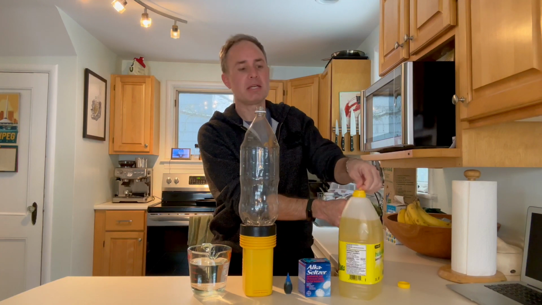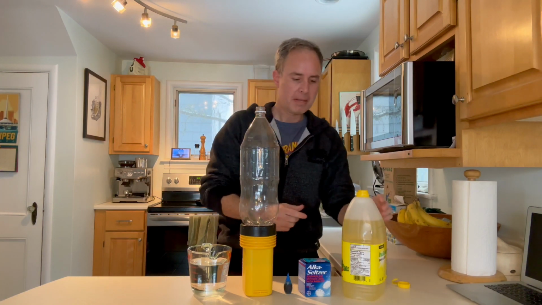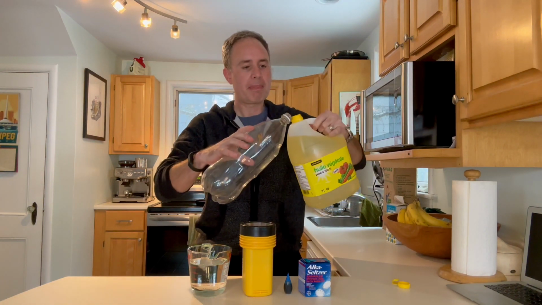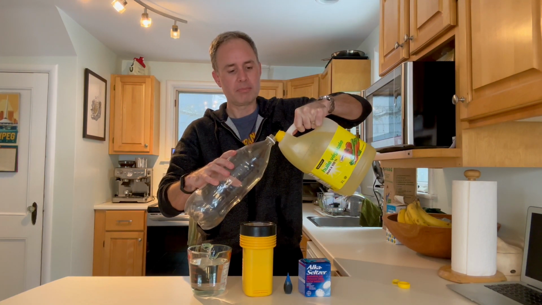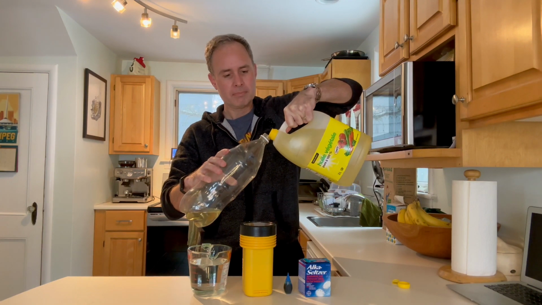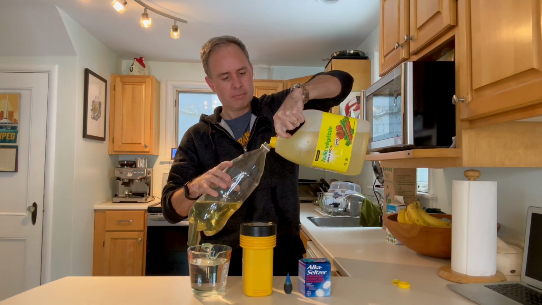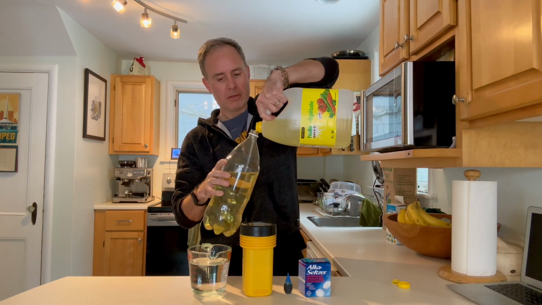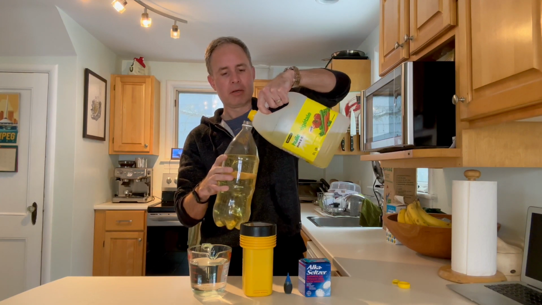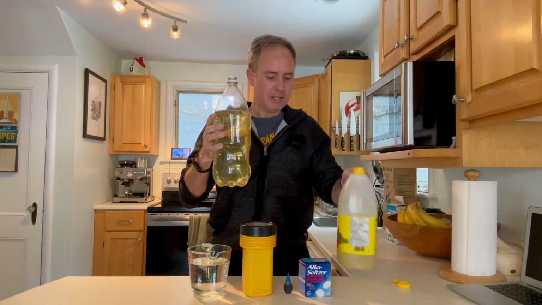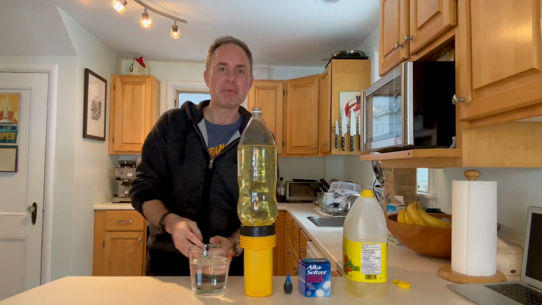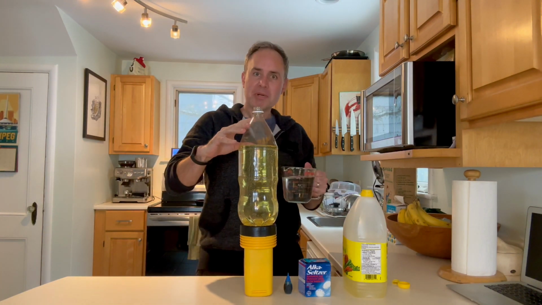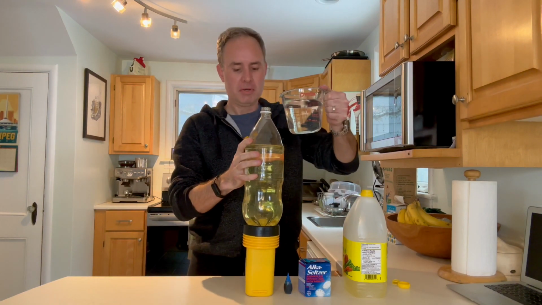The first thing you want to do is fill up the pop bottle, not completely full, with the oil. This is where it can get messy. Okay, that's pretty good. And now you want to fill up the rest of the bottle to pretty close to the top with water.